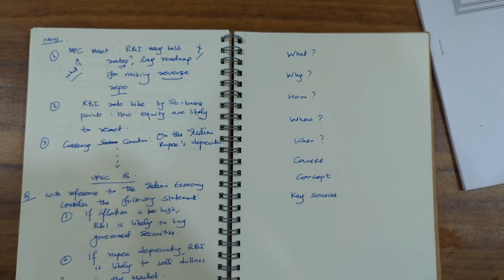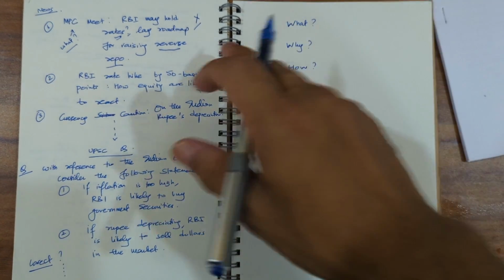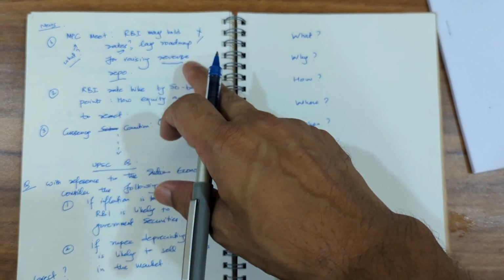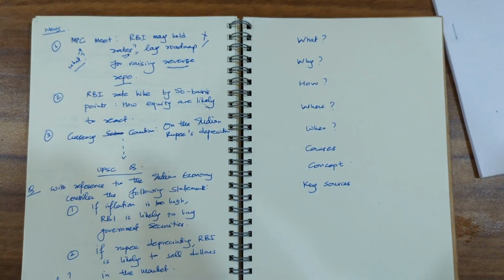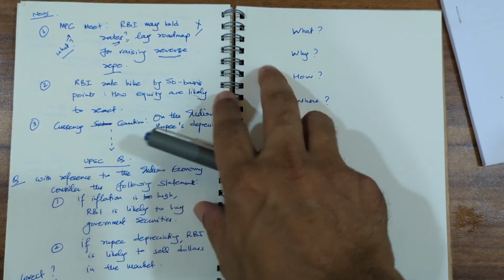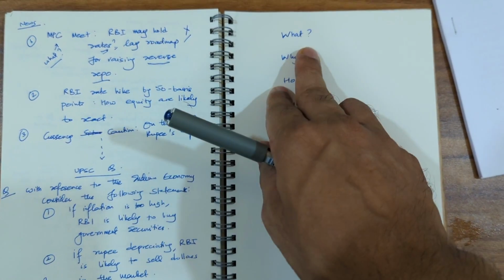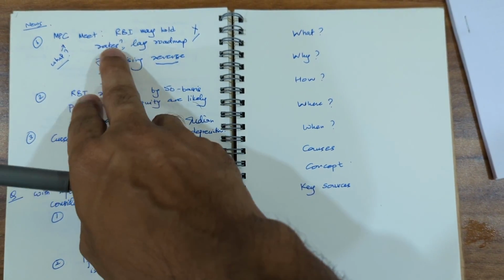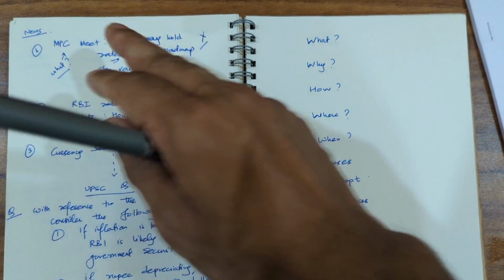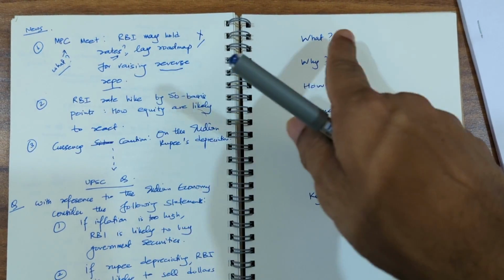What you have to do is actually study this particular topic properly. You have to study these concepts that are asked directly from the static economics books, and only then will you be able to answer any kind of questions that are asked in UPSC regarding this. So here the 'what' question has directly arisen. What is MPC? What are rates? What is the reverse repo that we are talking about here?